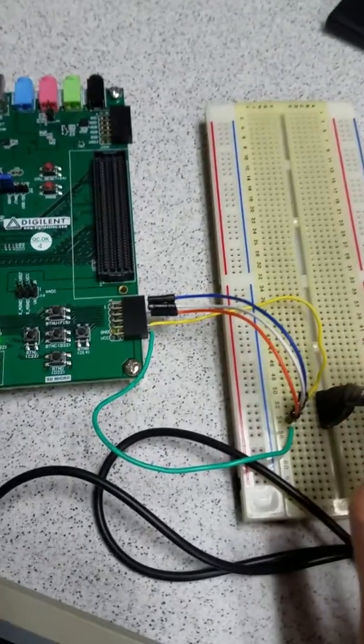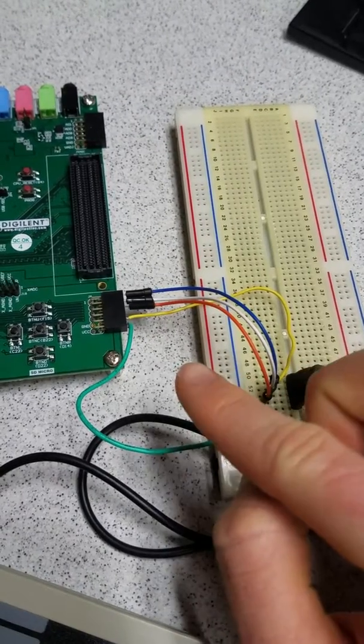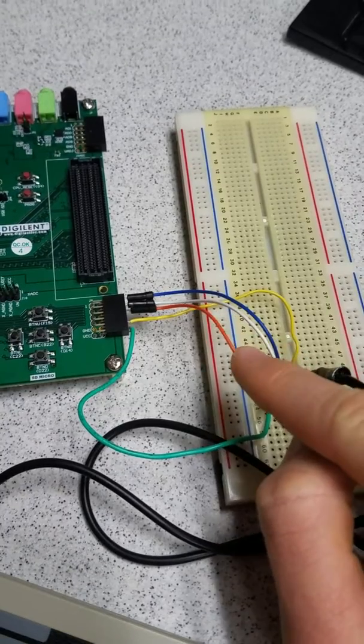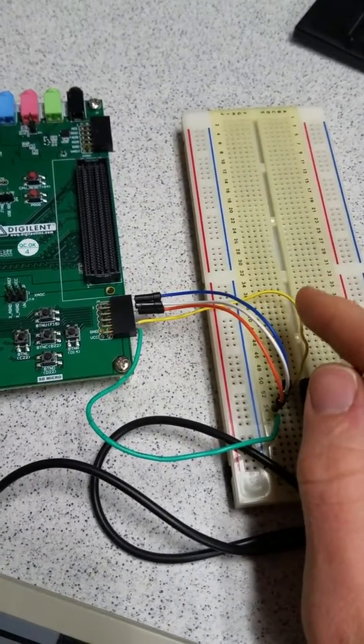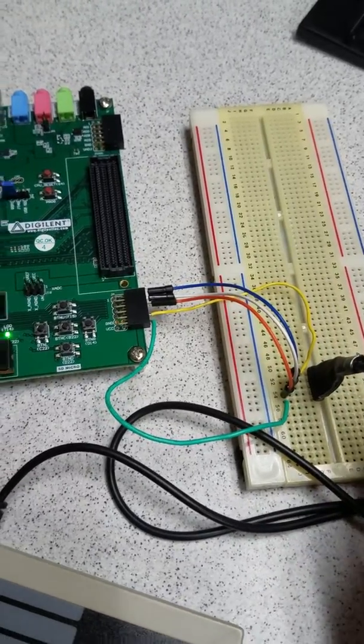And then here we have the connection between the NES controller and the PMOD. We have our power, data, latch, pulse, and then ground, the yellow at the top there.